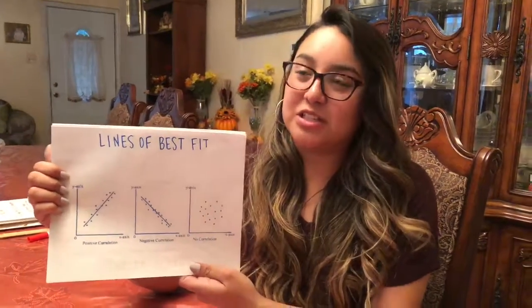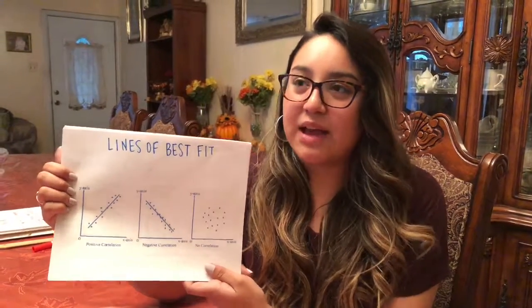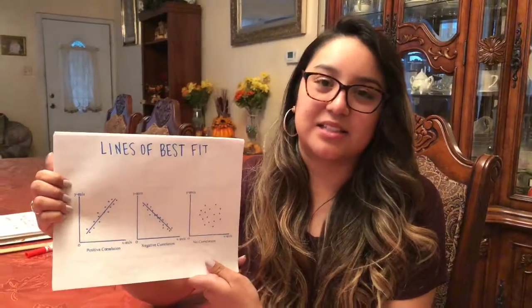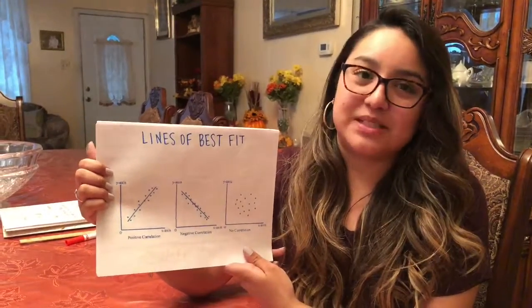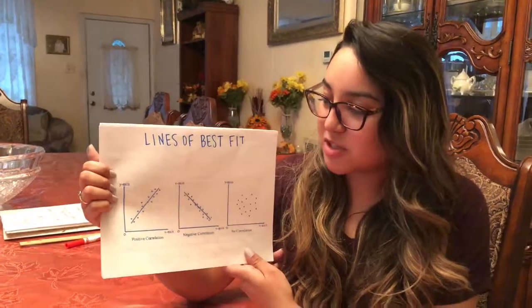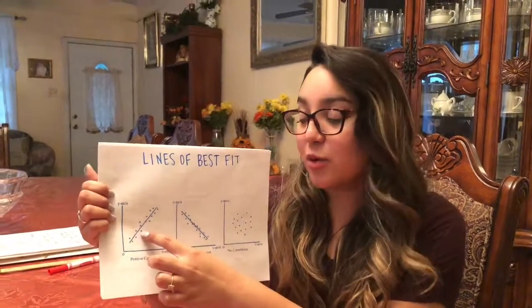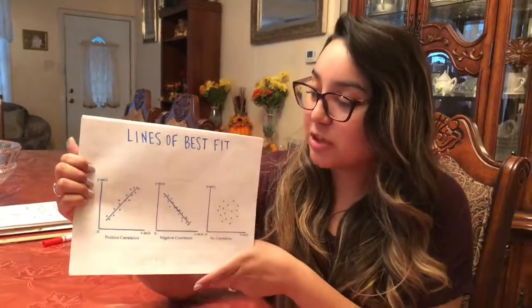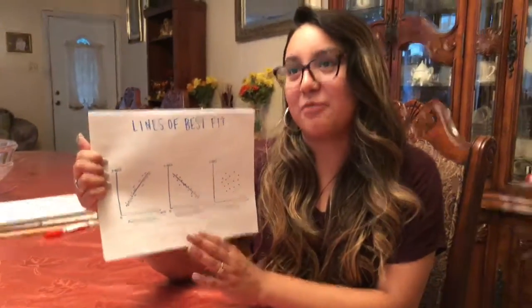So I have a question. Do you think that when everybody is drawing their line of best fit, everybody will have the same exact line of best fit? No. Why wouldn't it be the same one? Because it's a general trend. Yes, it's a general trend. So I could have mine more up here and you could have yours more down here. That's why it's called line of best fit, because we're just trying to find the best fit for it.